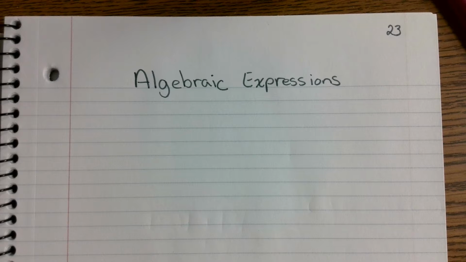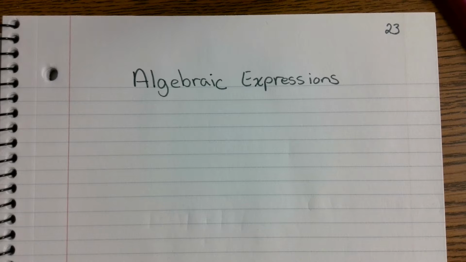Equations is probably the most important unit that we'll cover this year. It's also your most difficult. This is the unit that people struggle with the most. But by the end of the year, you guys seem to be okay.